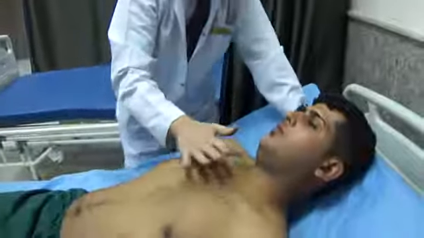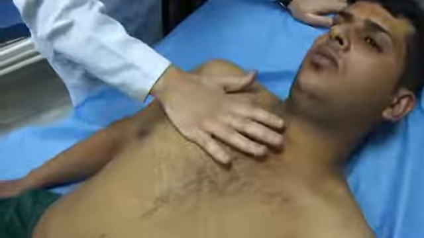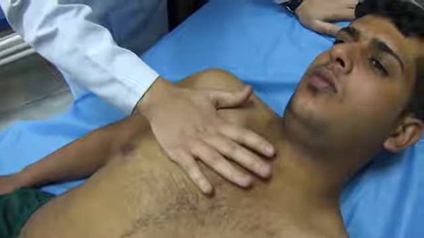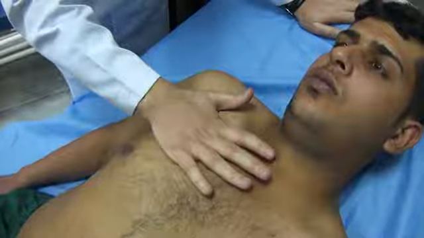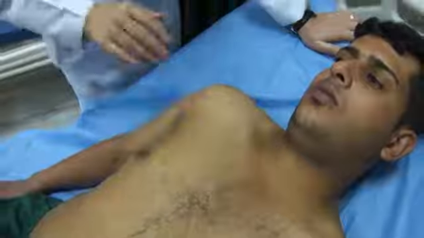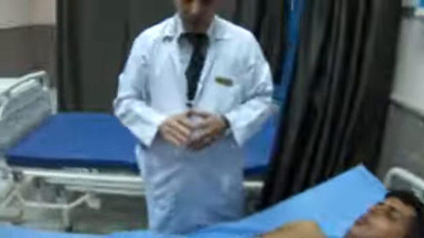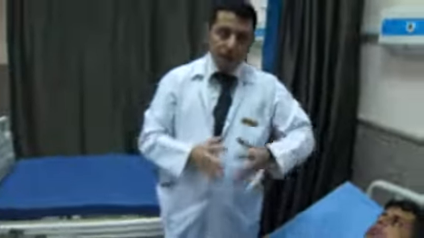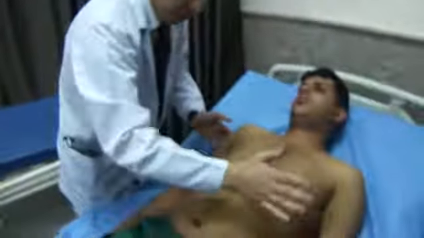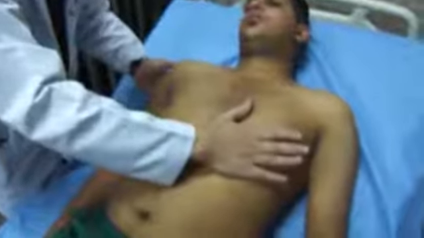And then at the aortic area, I'll look for the systolic thrill of aortic stenosis. Okay, after that I have to look for a thrill of mitral stenosis in such a manner. I'll put it over the mitral area.